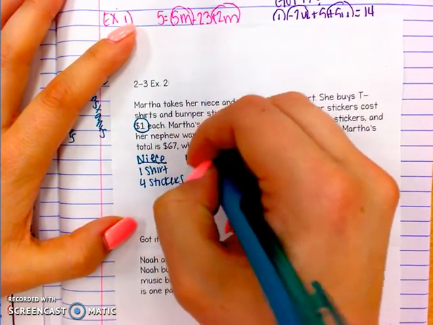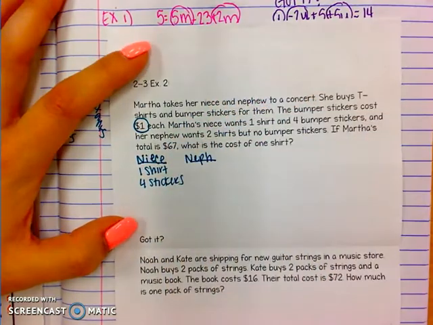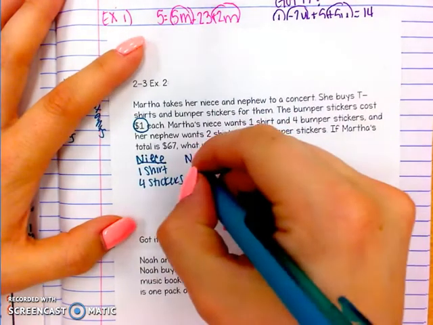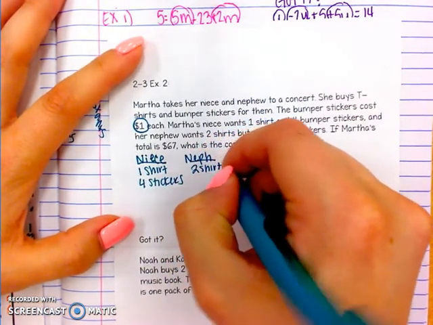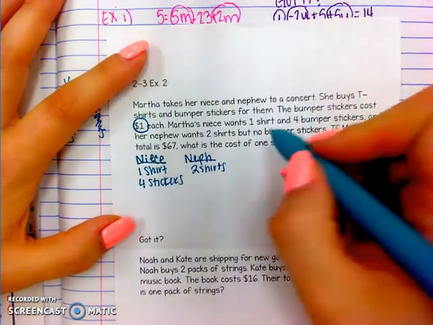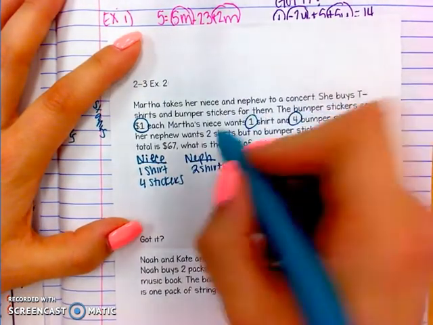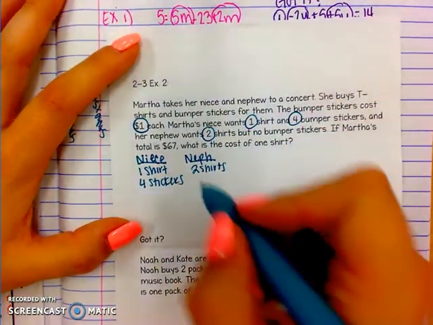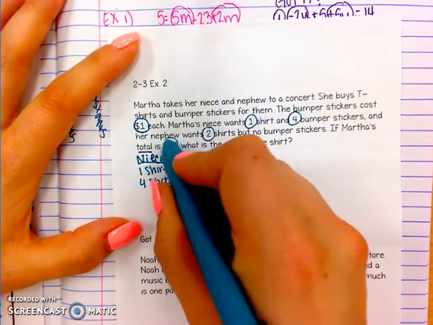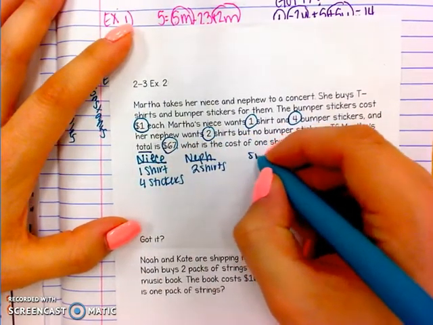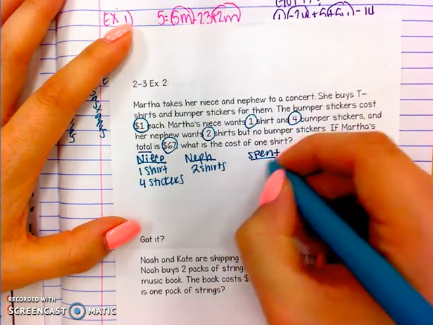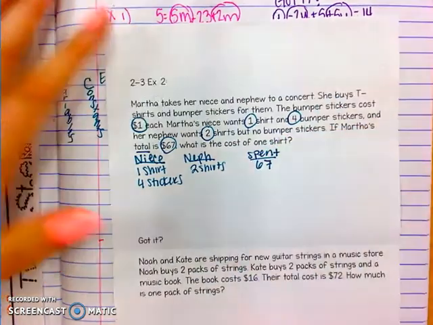The nephew wants 2 shirts. And let's circle our numbers so we keep it straight. 2 shirts. And her total is $67. So the total spent was $67.